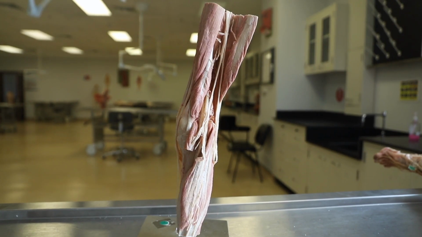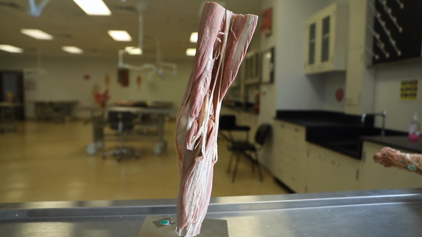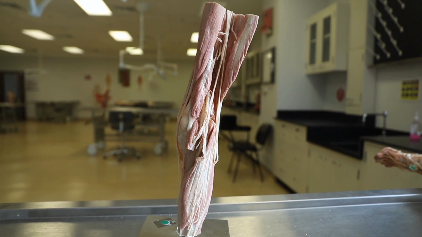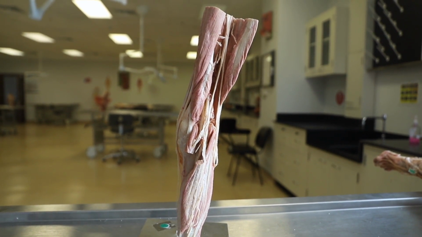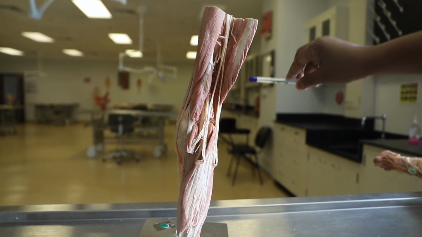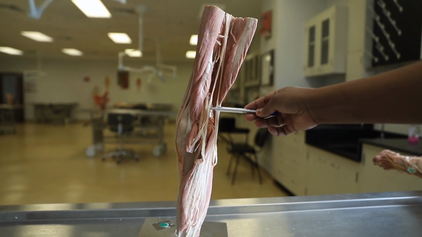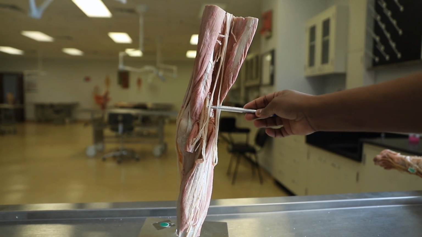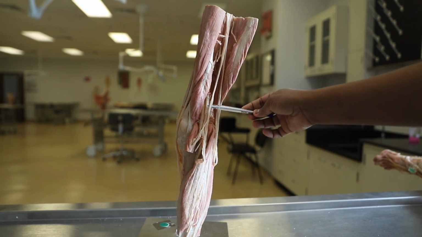This model shows the popliteal artery, which lies just behind the knee joint in the popliteal region, and the arrangement of the structures over here: branches of the sciatic nerve.